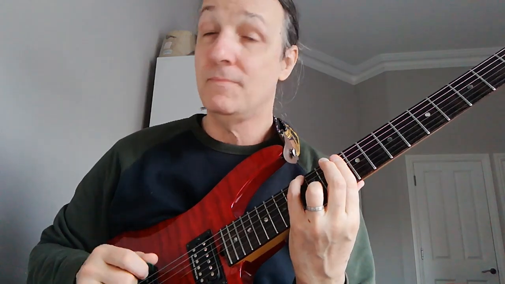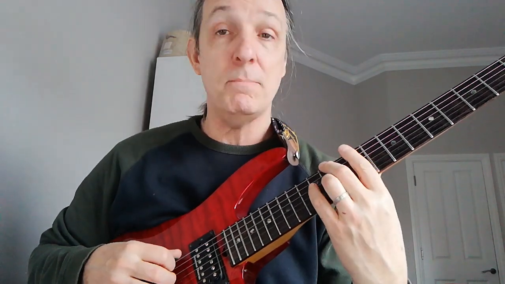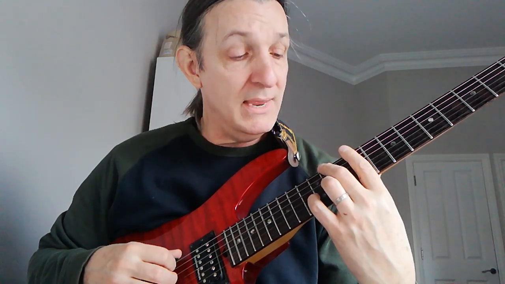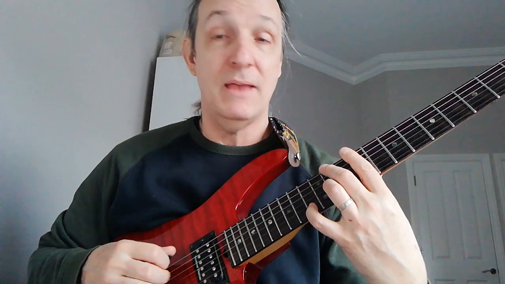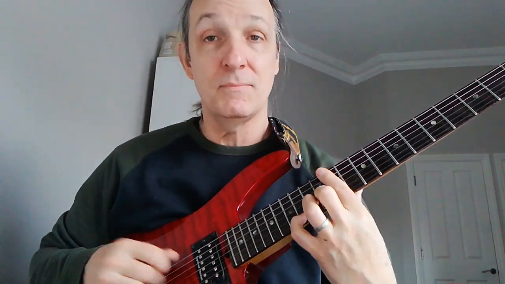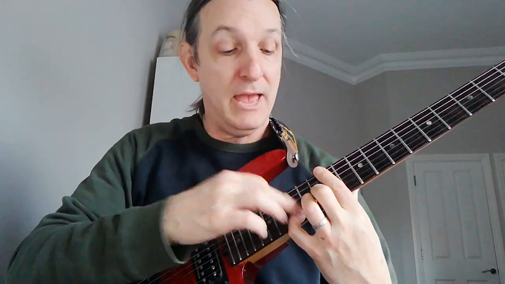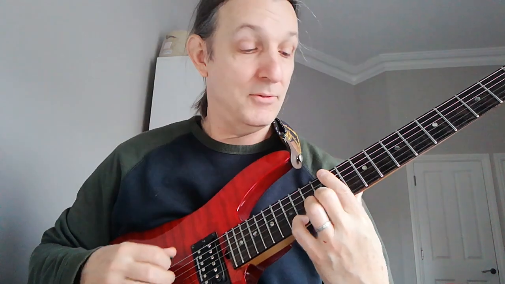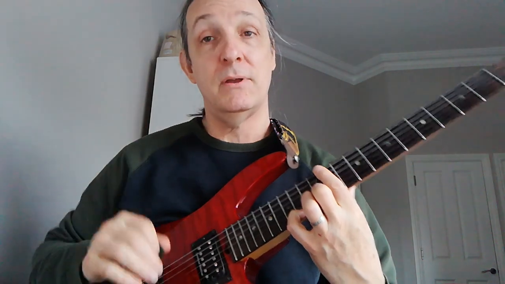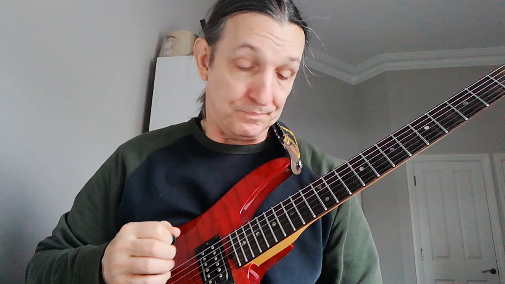And that resolves great right there. Or it resolves to B. D sharp, B, A sharp, and C sharp. And the C sharp moving to F sharp 11. And also here, D sharp, C sharp, B, and F sharp. So we have a very interesting progression, very interesting substitution.